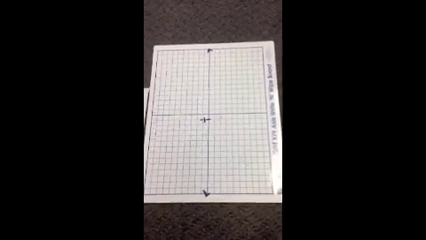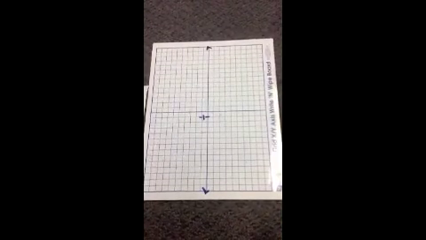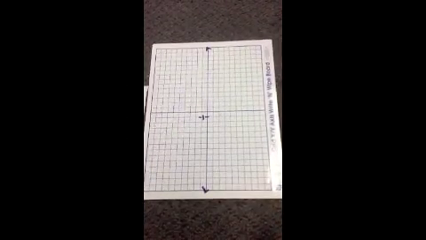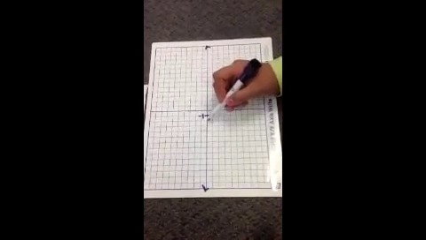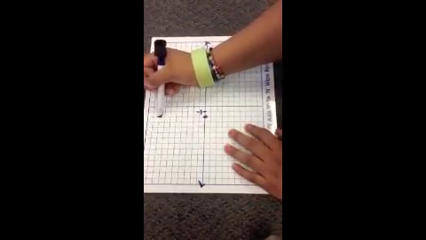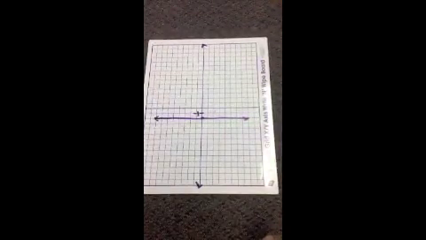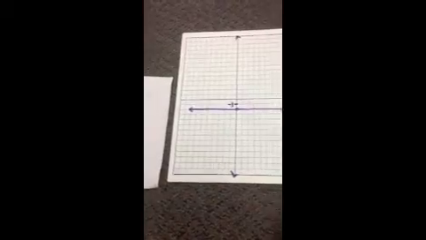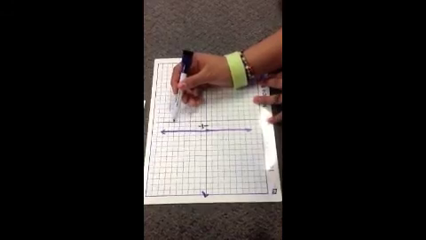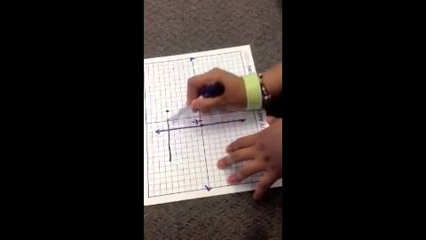Okay, for number 9, you have the coordinates negative 6, 2, and you're trying to find a perpendicular line to y equals negative 2. So what we're going to do first is plot y equals negative 2. So this is negative 1 and this is negative 2. So you would plot that line, and then you would plot the point negative 6, 2, right here, and you would plot that line.